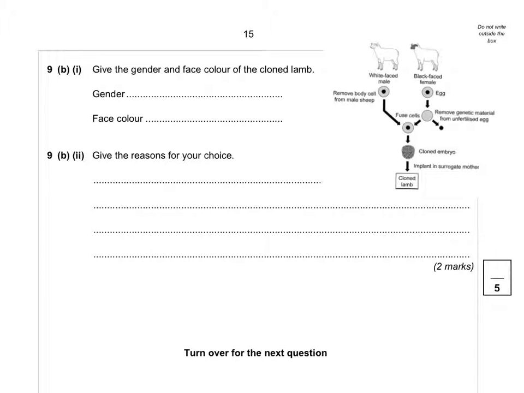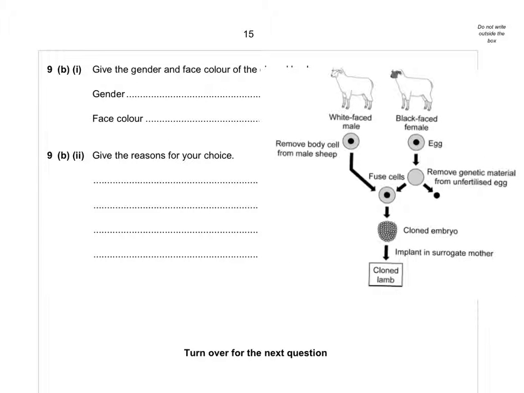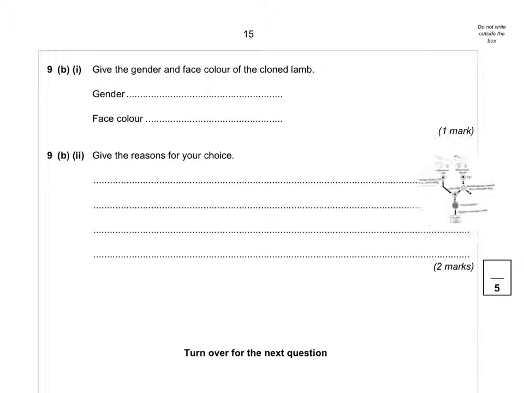And what we can see here is, like we said earlier, it's only the genetic material from the male that actually gets used, because that's the only nucleus that's kept. So remember, the female nucleus from the egg cell is removed. Therefore, that means that all of the features of the clone are going to be exactly the same as the white-faced male. So therefore, that answers our question.